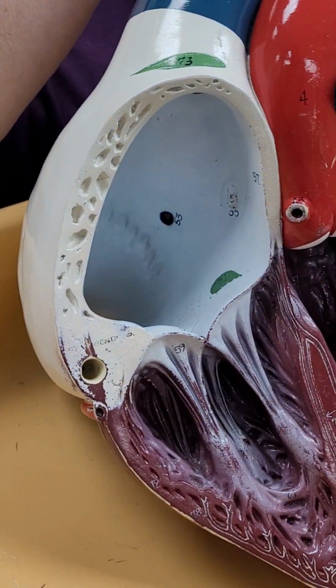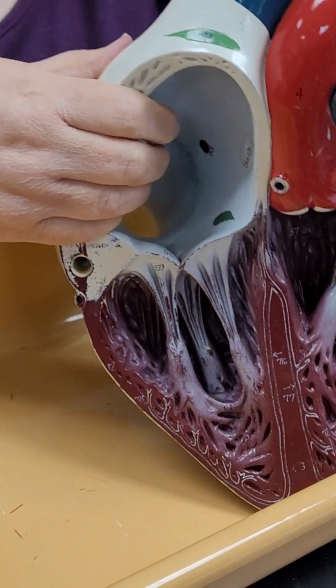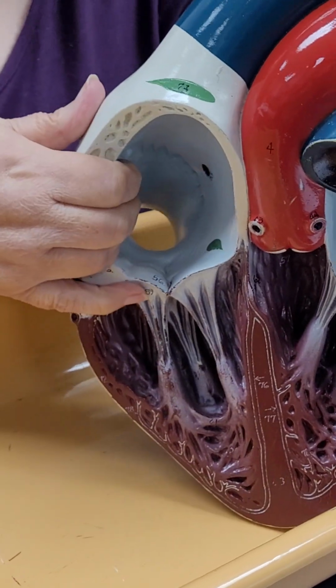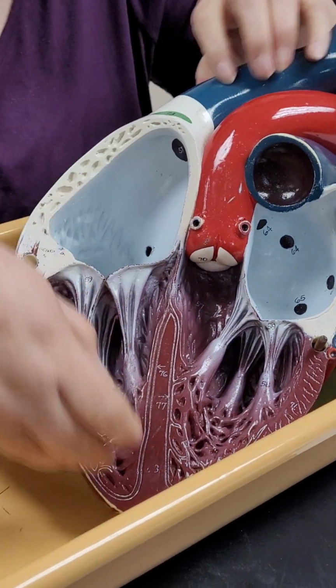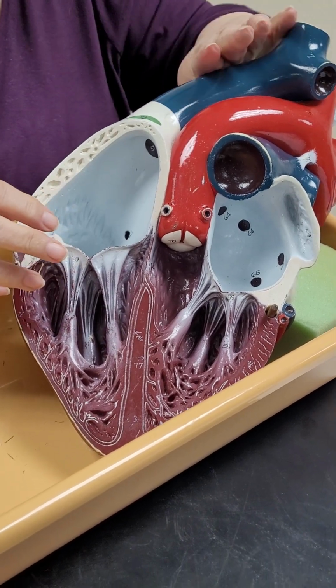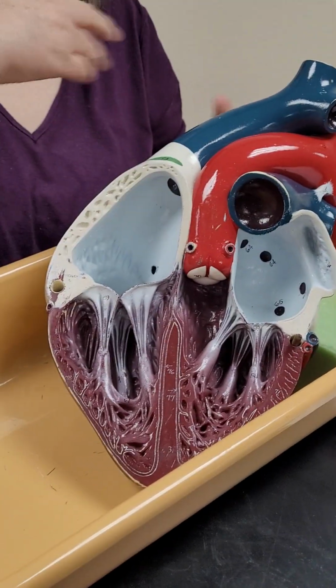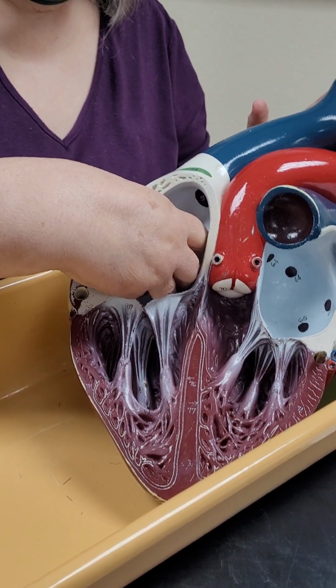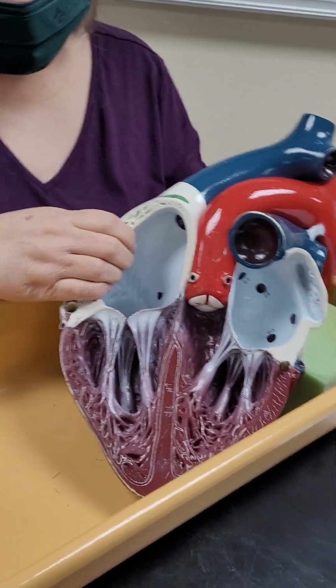Yep, that black spot is where it comes in. It doesn't have a name. I just said that's where it empties in. So you have all the deoxygenated blood coming from every part, the head, arms, the body, and then the heart itself comes in here. Okay. So the right side has no oxygen in it.